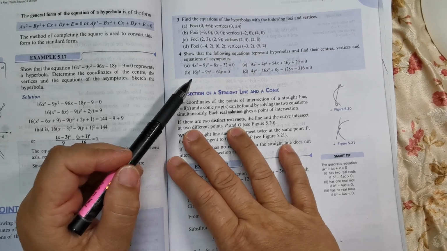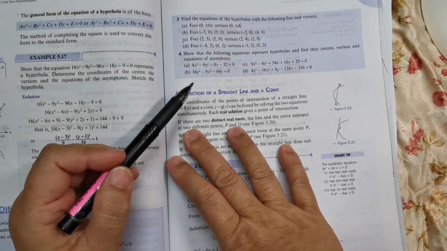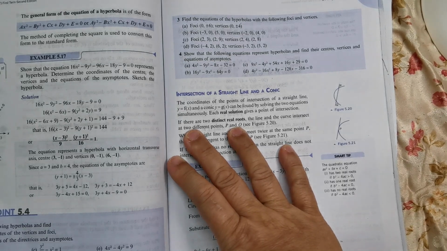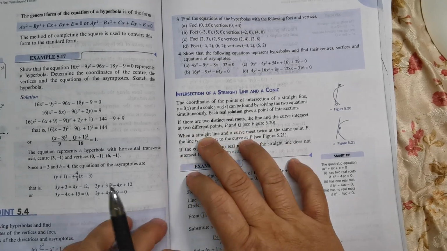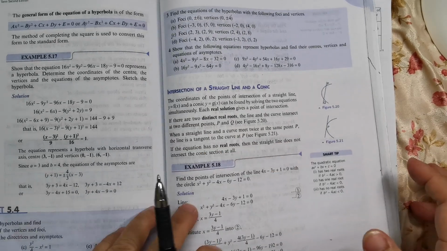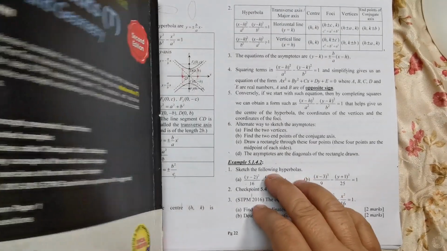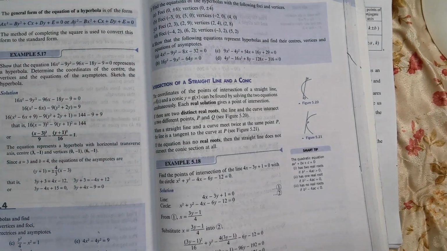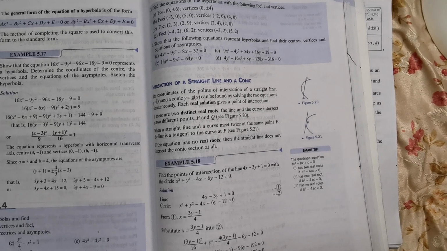So again, it has four questions there. I'm going to discuss 4C.